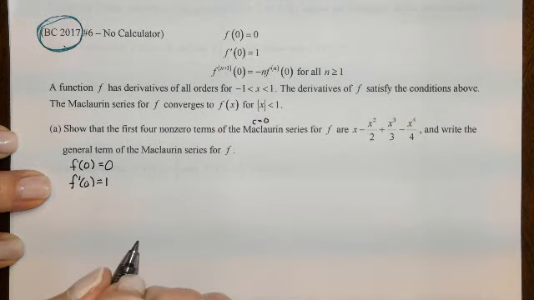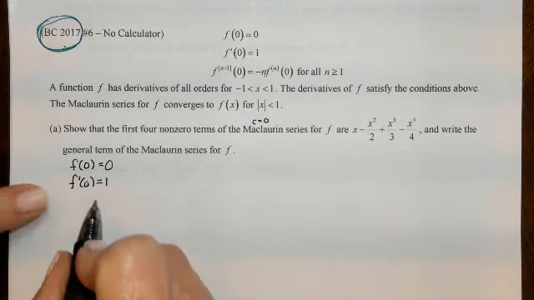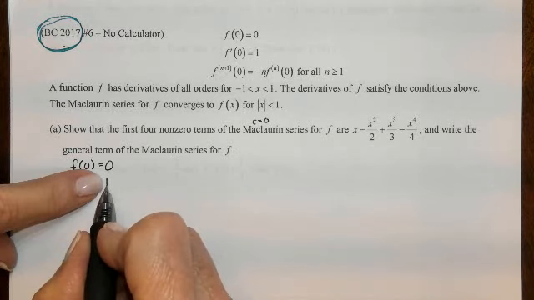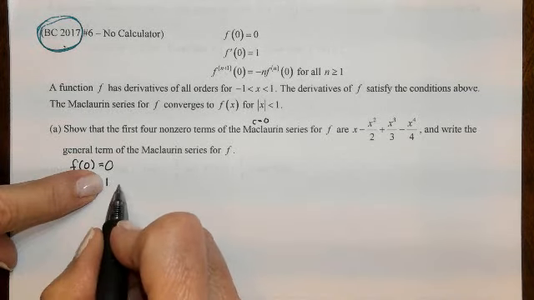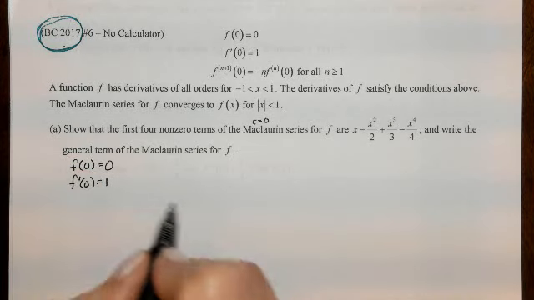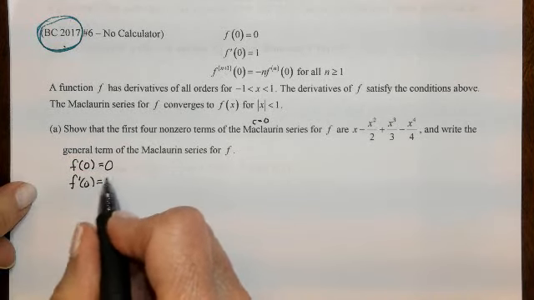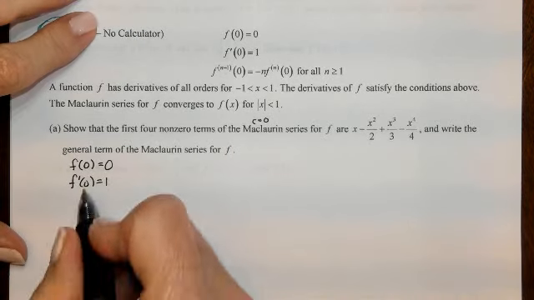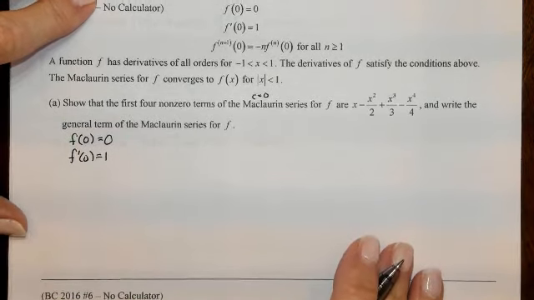Just gave it to us. So my first term in the Maclaurin series will be 1 over 1 factorial times x minus 0 to the first power. So once you get that first derivative, you could go over here and write the first term. I think what I'm going to do is get all of my derivatives first that I'm going to need.